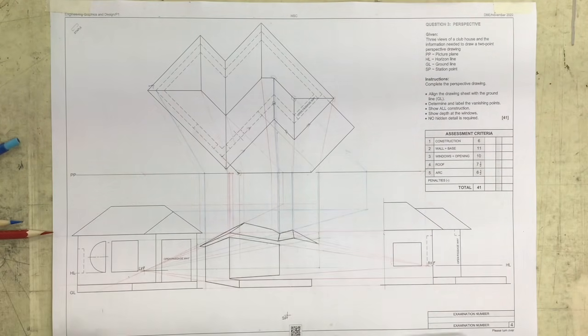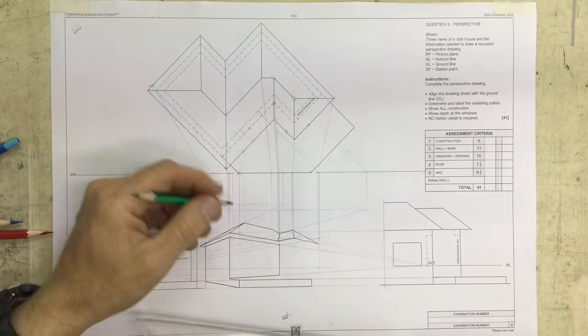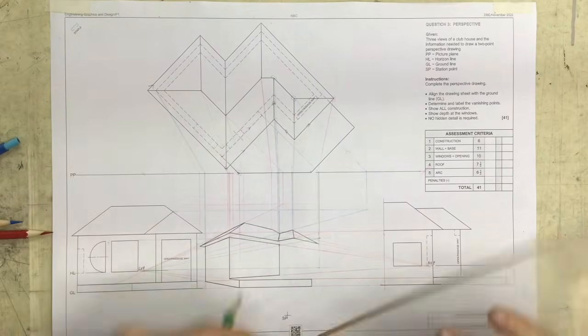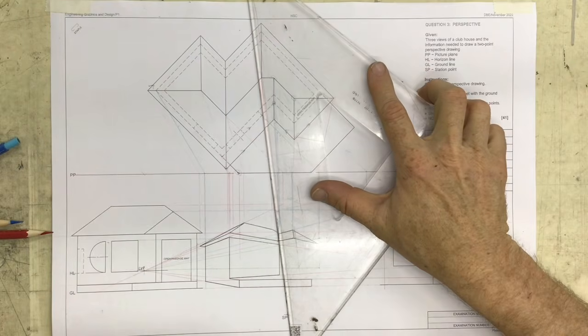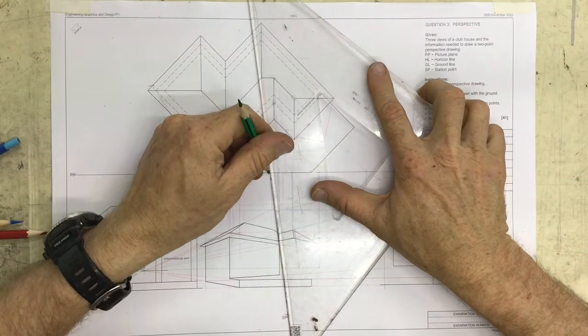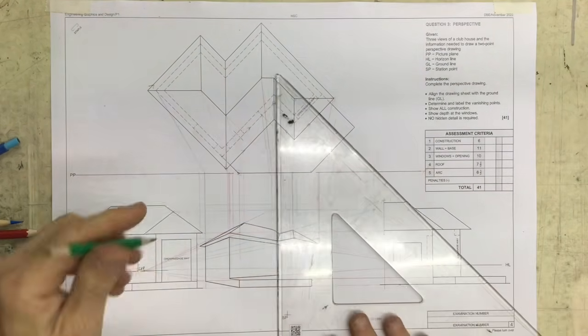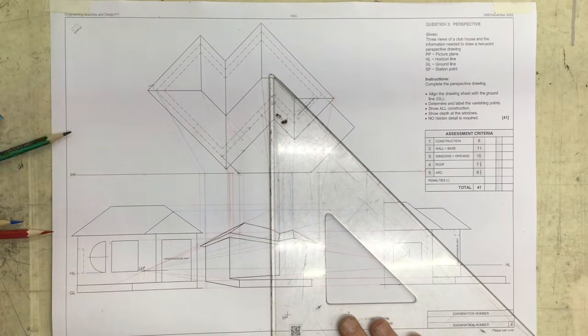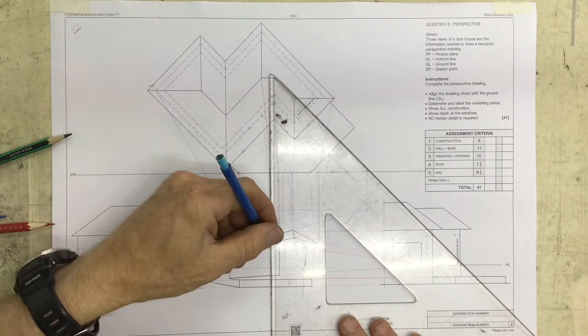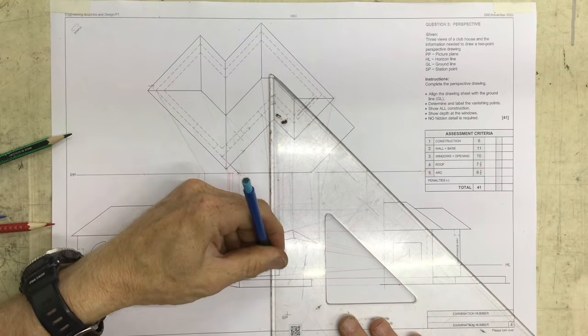Okay, what I need to do is to find that corner over there, take that down and drop that down into my picture. Right, I can draw in, there is my window over there.